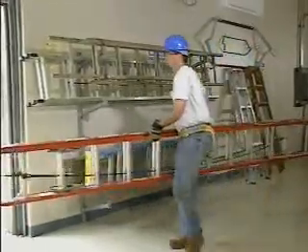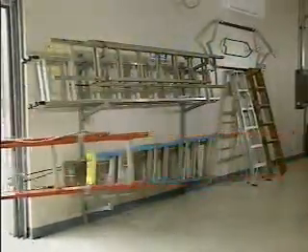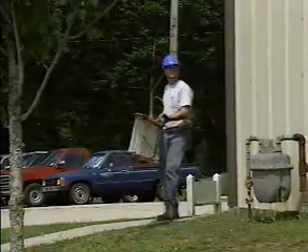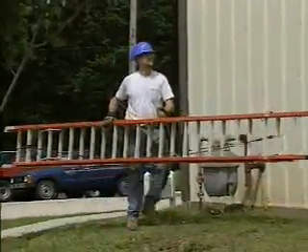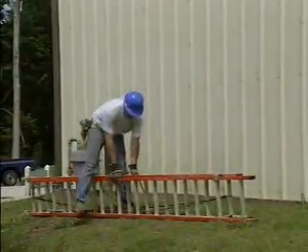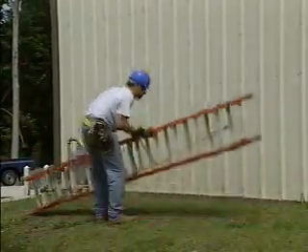After he finishes the inspection, he carries the ladder to the work area. Along the way, he's careful not to hit anyone or anything with the ladder. Ladders can be heavy and awkward to carry. Sometimes it's necessary to get help carrying them.